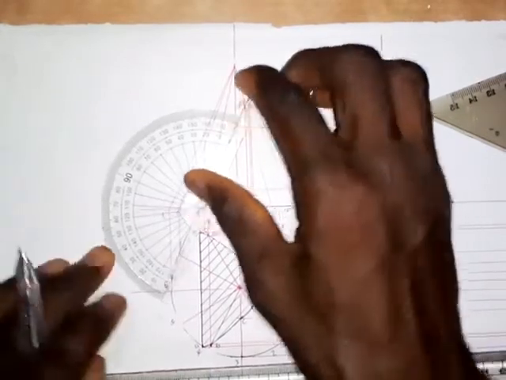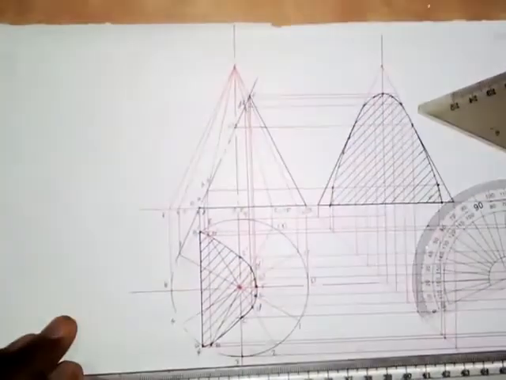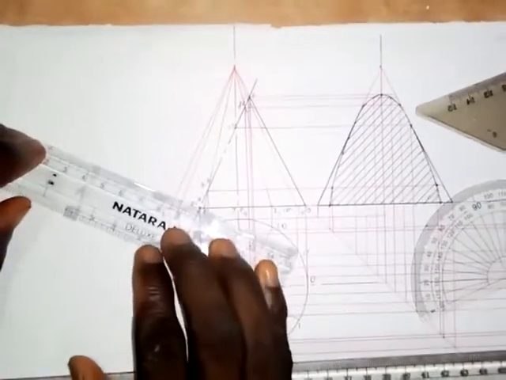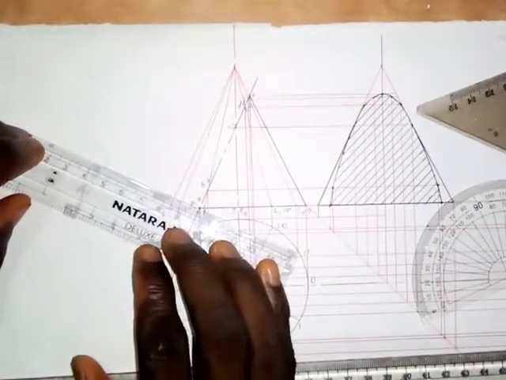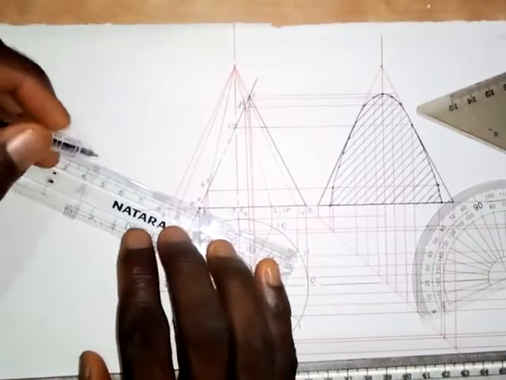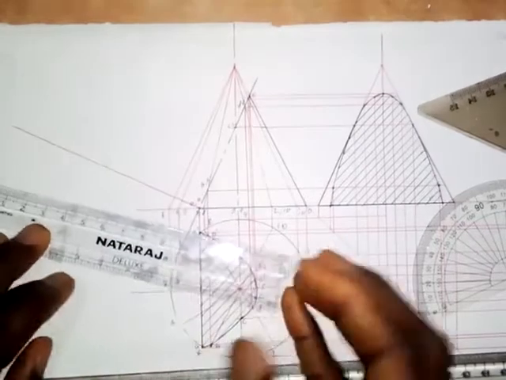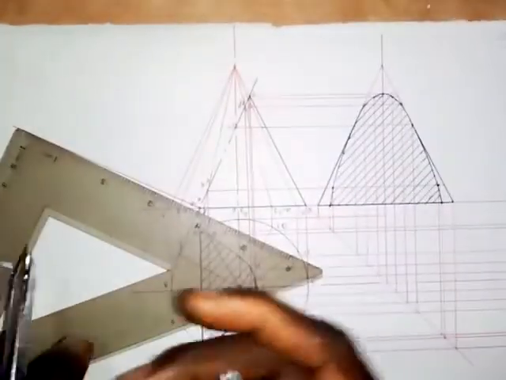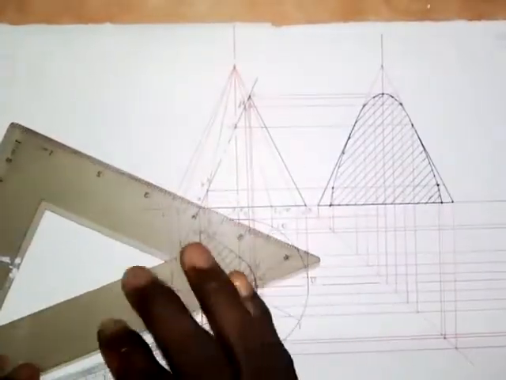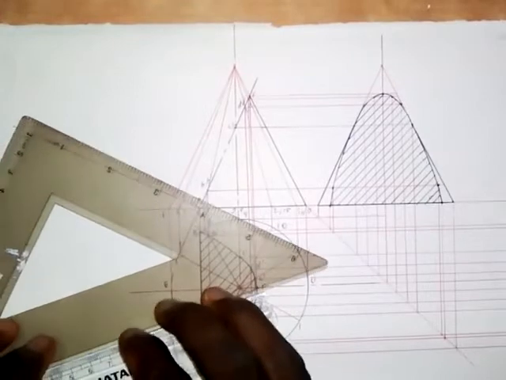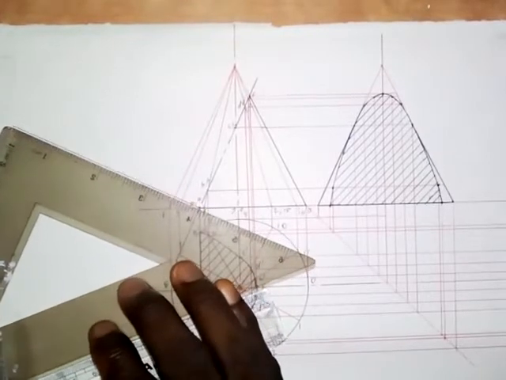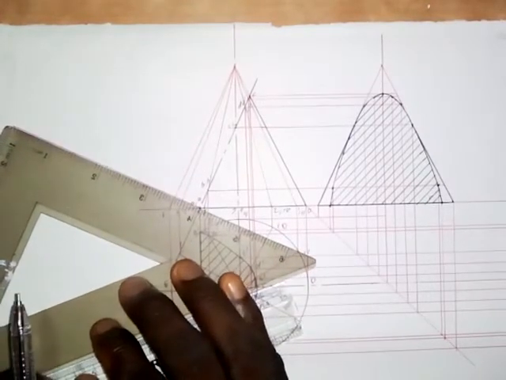So just put a dot there, then with your ruler, draw a line from this point through this point like this. Okay, so you draw like this. The next thing I'm going to do is to take my set square, set it on this ruler, and set it on this point.